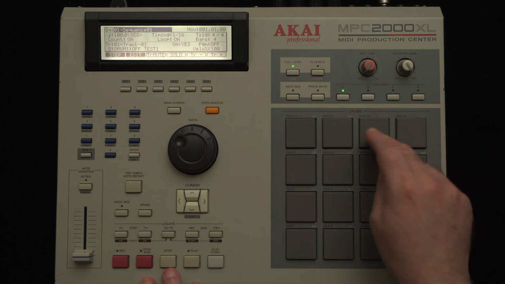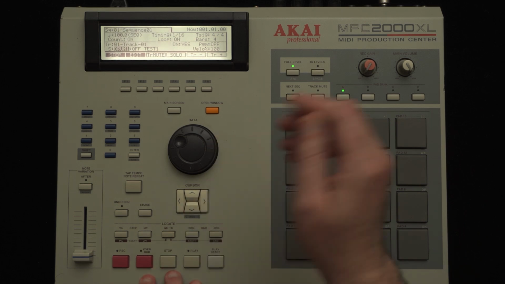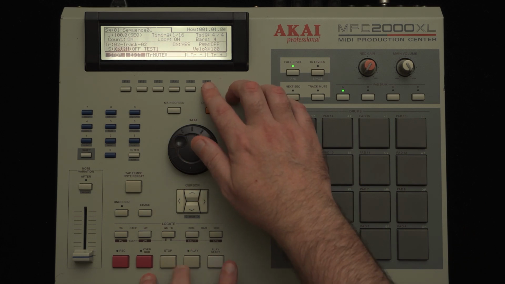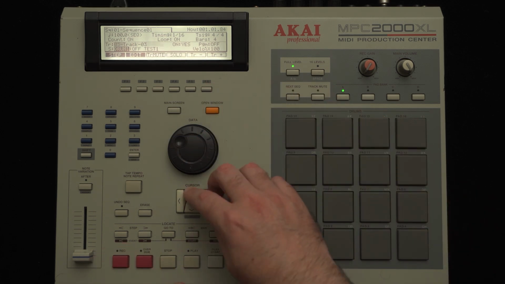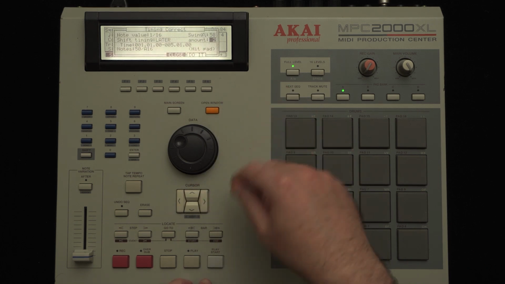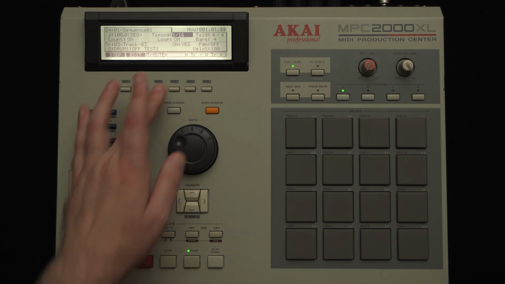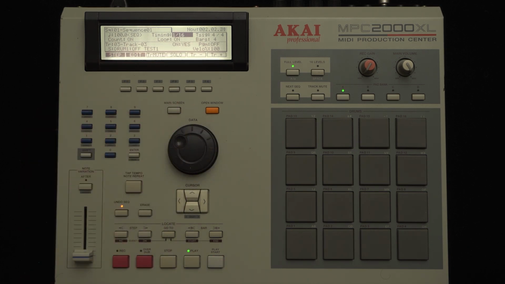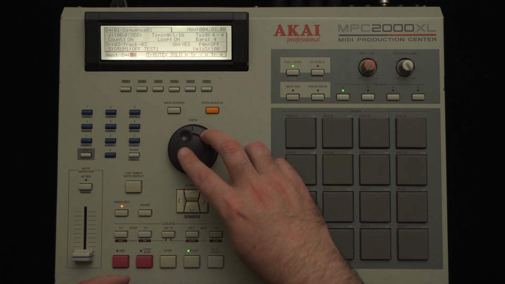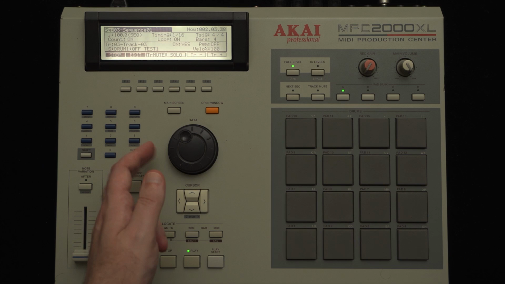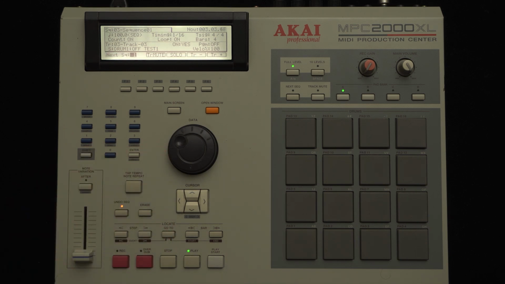Actually, I didn't think that's not on that track, is it? So let me just solo this. No, the guitar's not there. The guitar's there. All right, cool. So let me just edit this, and then now apply the swing to that guitar. To the original sequence. To the swing sequence.